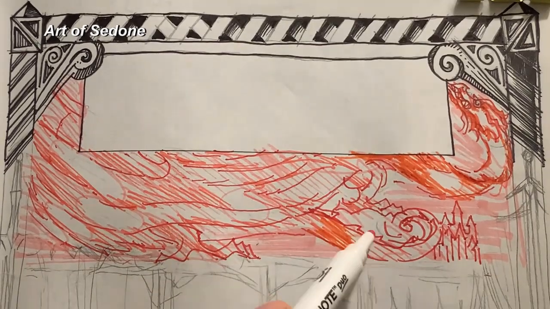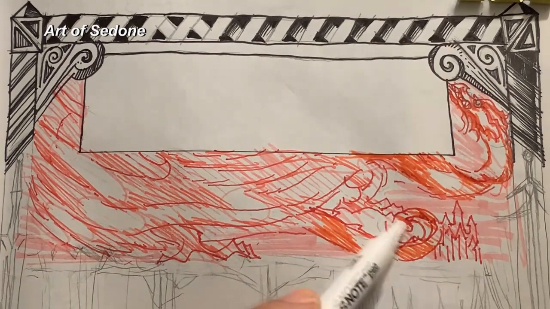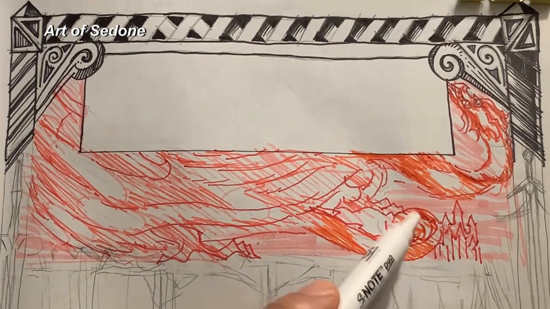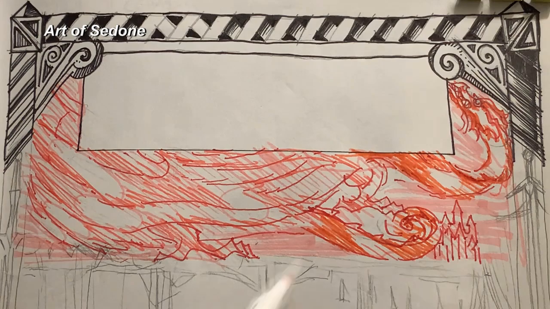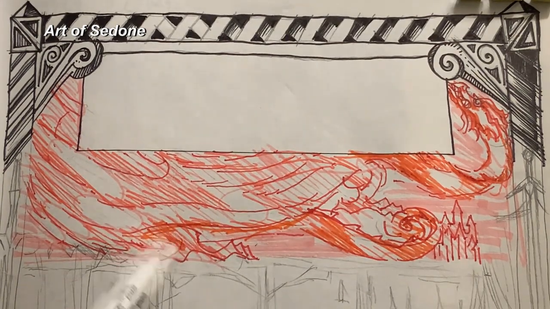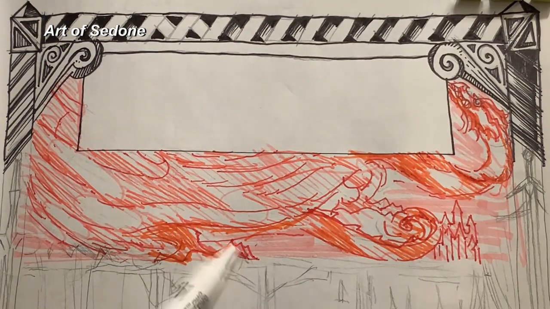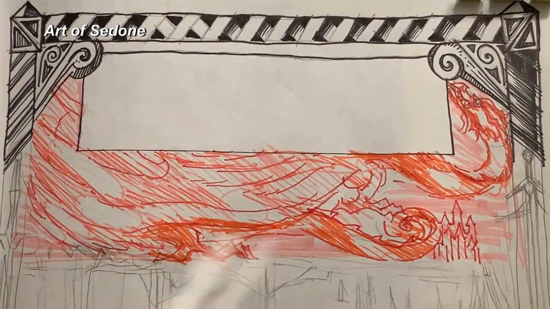Yep, I won't use it on all of it. So in some ways I can use it to be like the shadow color.